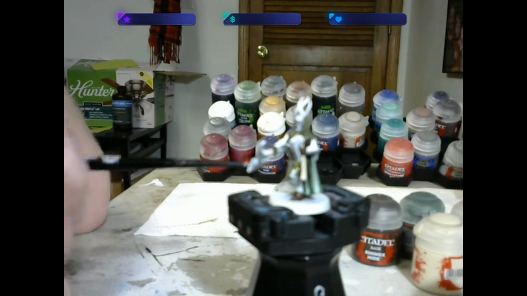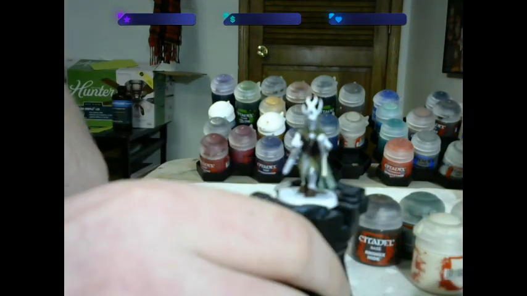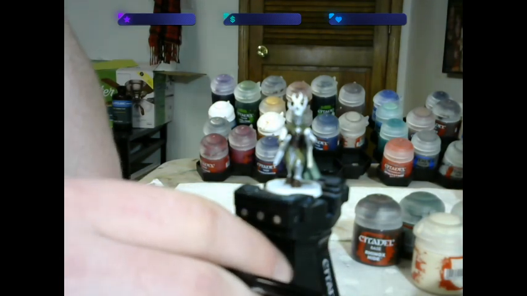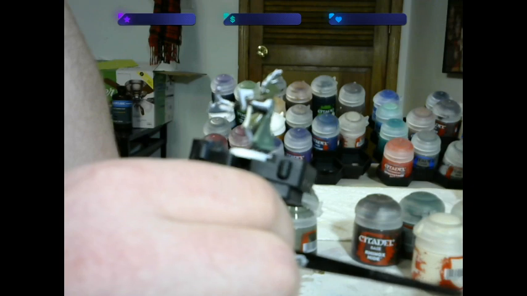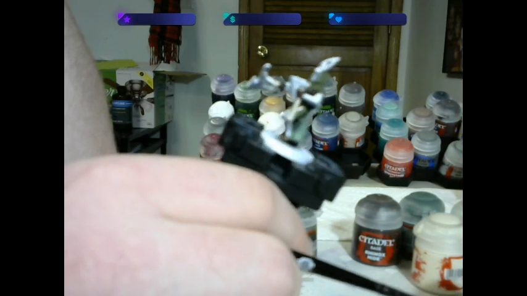I'm not so sure about the Castellan green for the skirt here around the waist. Wonder if maybe a different color than green might work better there.